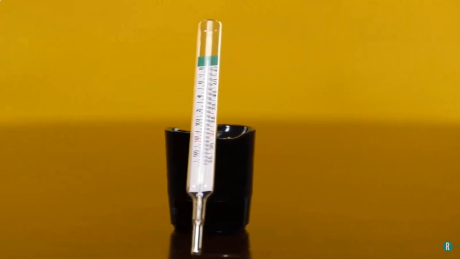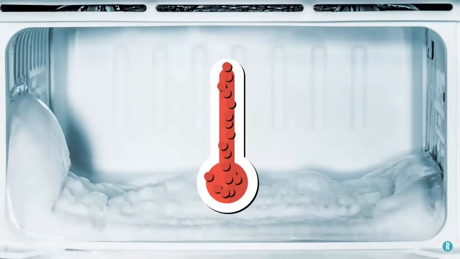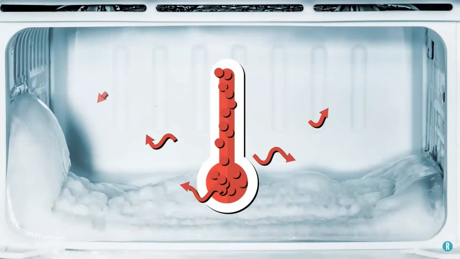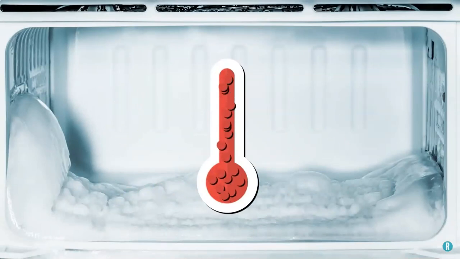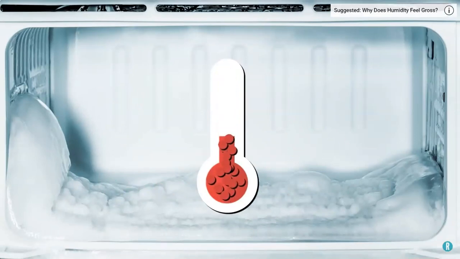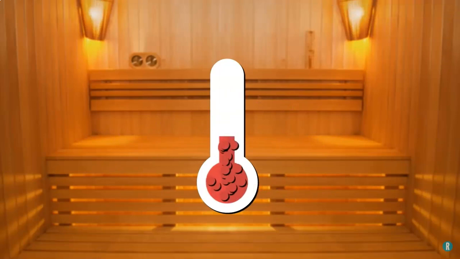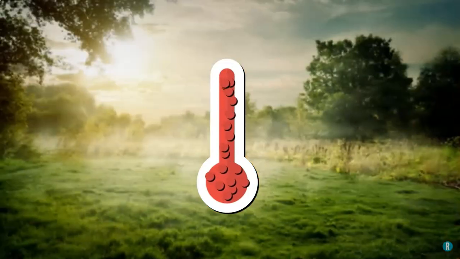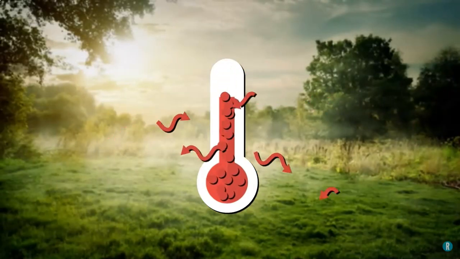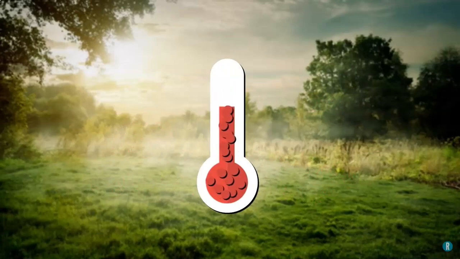Consider the bulb type, that liquid in a glass tube thing you know and love. Imagine it's in the freezer. The thermometer loses heat to the surroundings. That means the molecules in the liquid slow down, and the liquid contracts, pulling its level down the scale. Move it over to the sauna, and the thermometer gains heat. This causes the molecules in its liquid to move faster, so the liquid expands and the level moves up the scale. When the thermometer is steadied out, both it and the surroundings are the same temperature, which means, thanks to thermodynamics, the thermometer tells us what the temperature is.